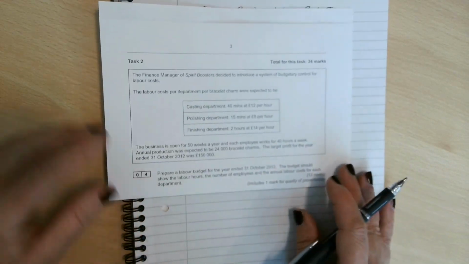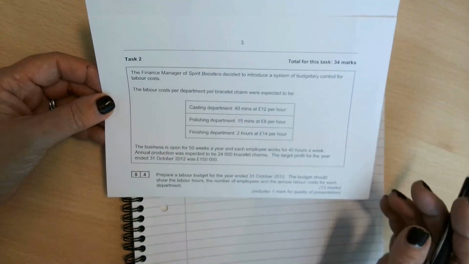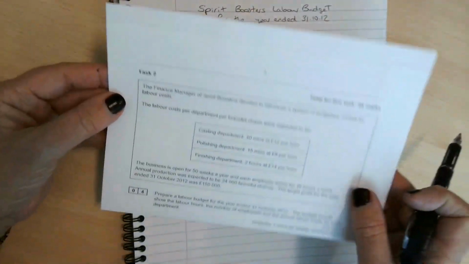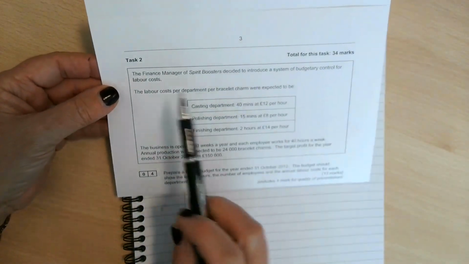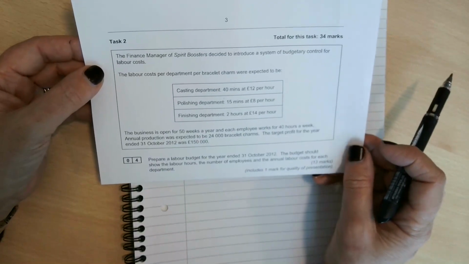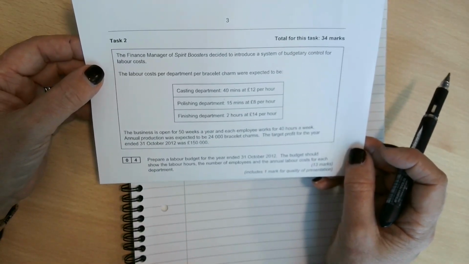So I've had a request from somebody to do a labour budget question. The only one I've been able to find so far came from the ACCN4 paper in January 2013. So this is under the old specification. So it's something that hasn't, I don't think, been examined yet under paper 2 of the new spec.